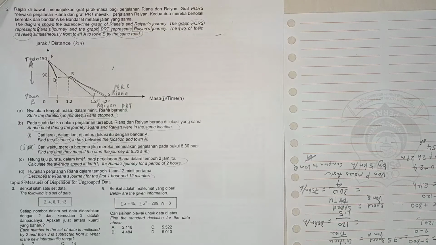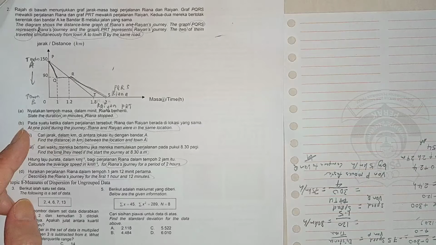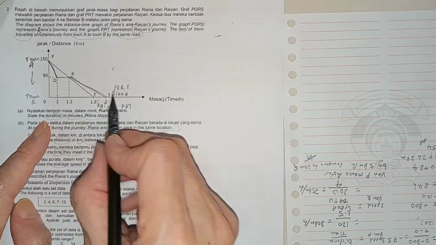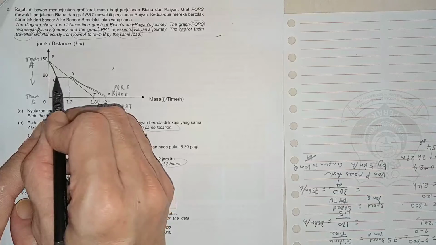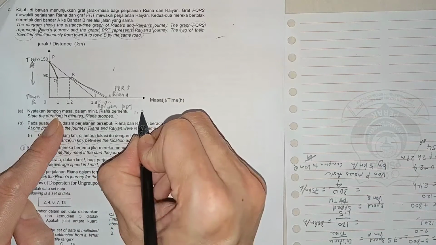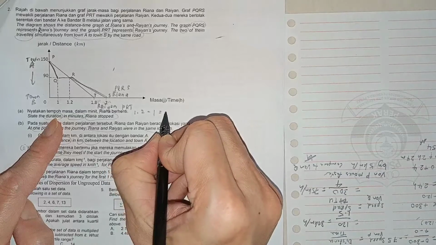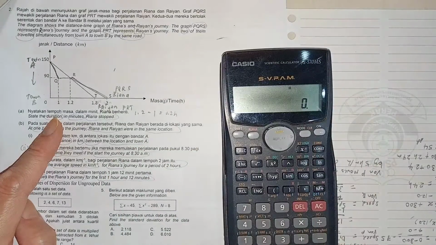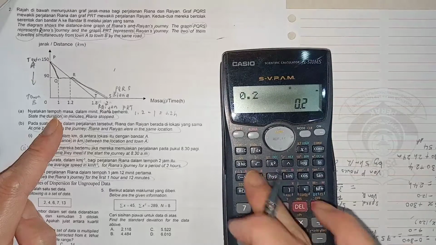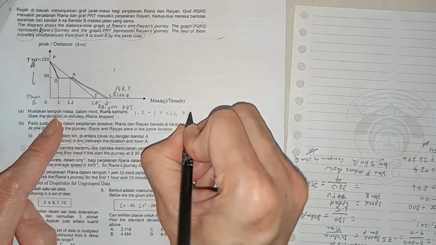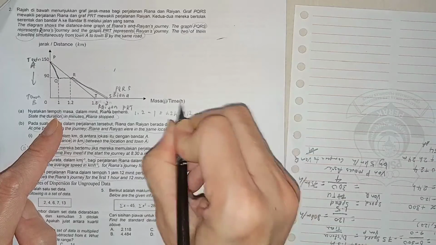Okay, then we look here, any more info? No info. A, state the duration in minutes Rihanna stops. Rihanna stops here. Duration in minutes. So it's 1.2 minus 1, so you get 0.2 hour. So 0.2 hour is 12 minutes, because in hour you want in minutes.